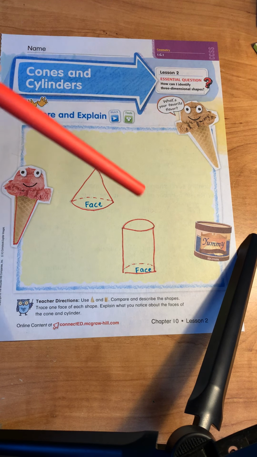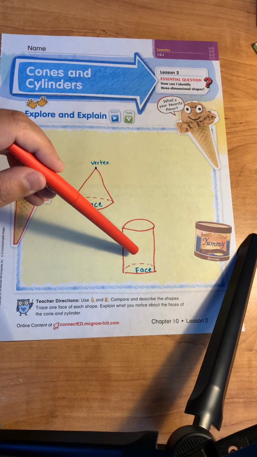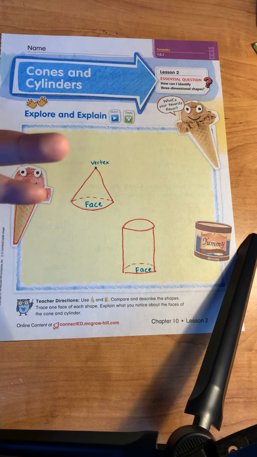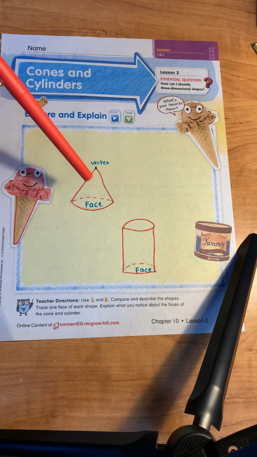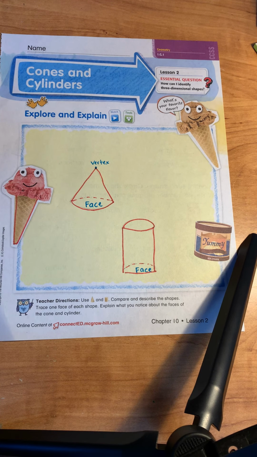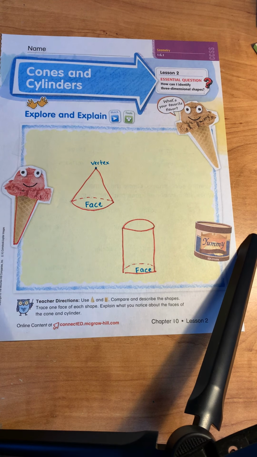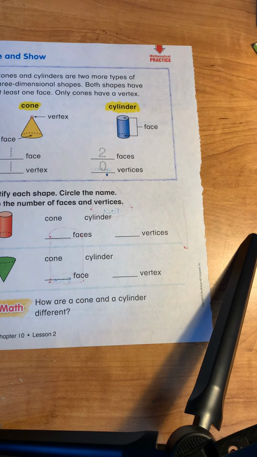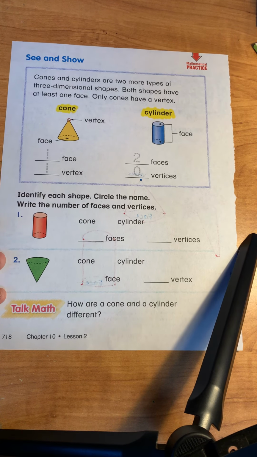Okay? So I want you to take a close look at the cones and the cylinders and describe a little bit of the things that you notice that are alike between one and the other, and what are a couple differences that you see between the cone and the cylinder. So take a minute, talk to your parent, brother, sister, whoever is next to you, or you can also write down what you see. It's a good way to say what you notice from both shapes. Once we've done that, we're going to turn the page, and we are going to do page 718.